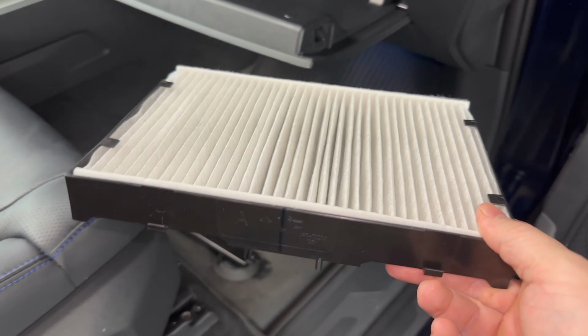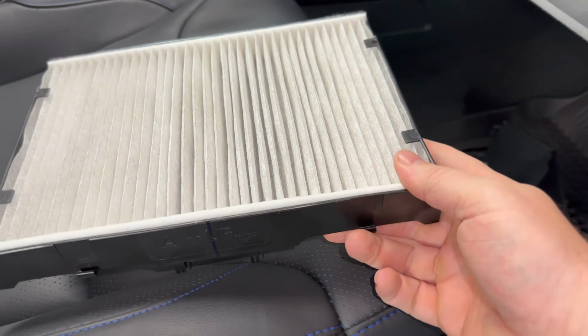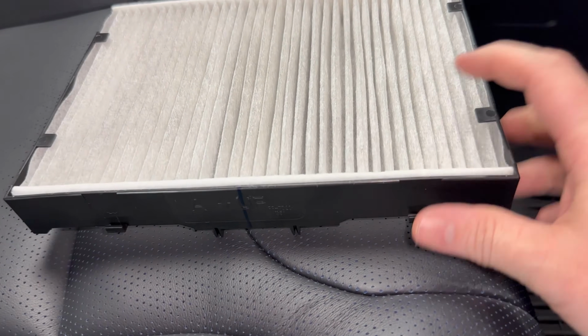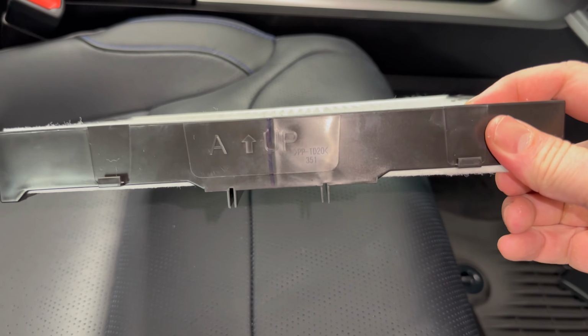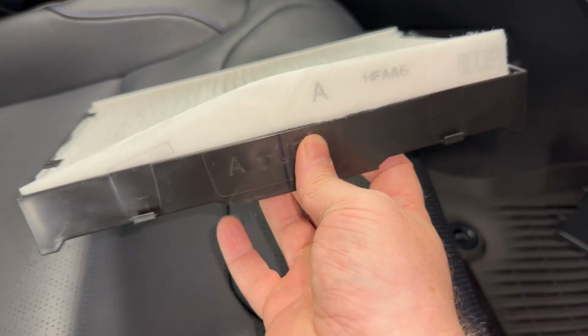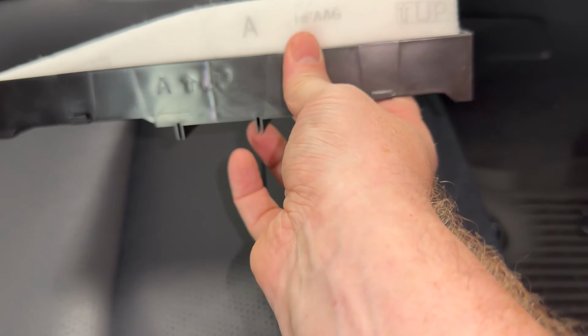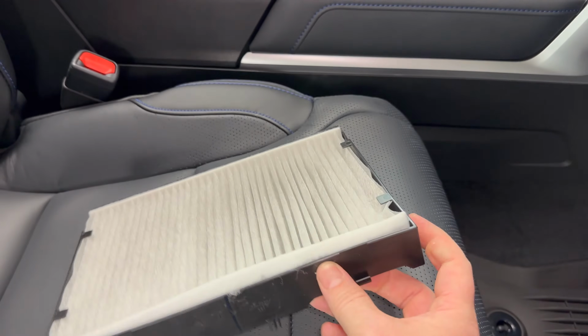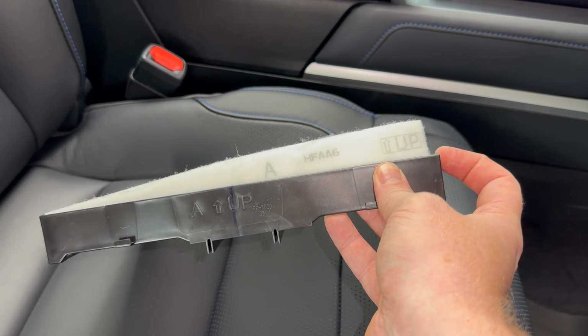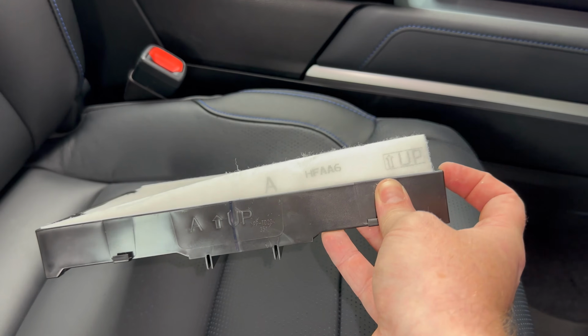And if yours is dirty, you'll want to do this outside the vehicle. I'm just going to show in here because this one's pretty clean and it's better lighting. So if you notice on this tray, it says up with an arrow. The cabin filter is going to have the same thing. And this is an OEM style filter, right? So it has an arrow pointing up and it says up, just as this tray does.